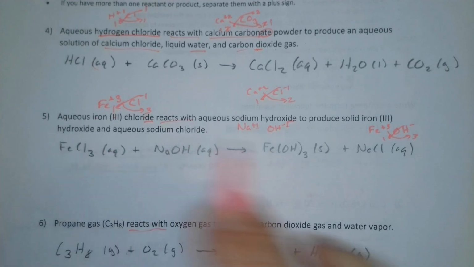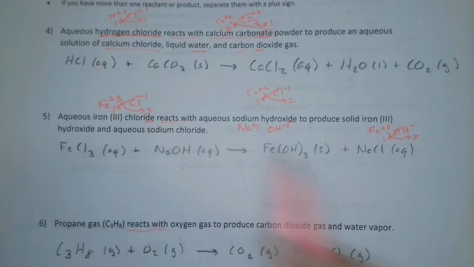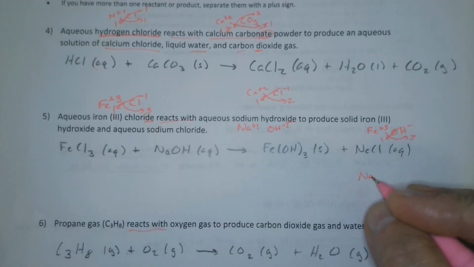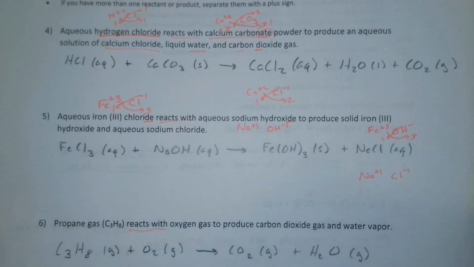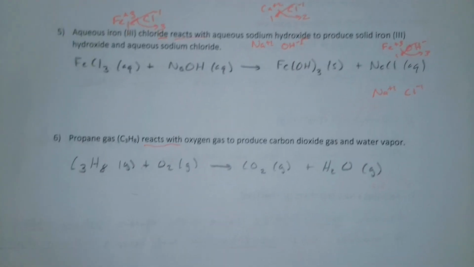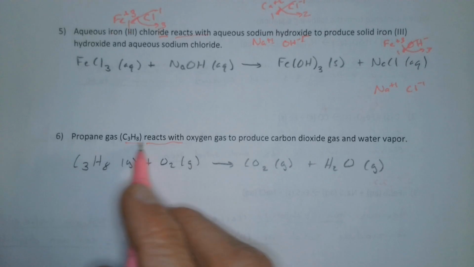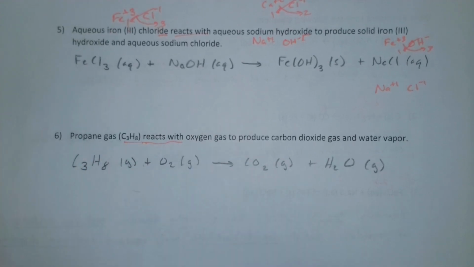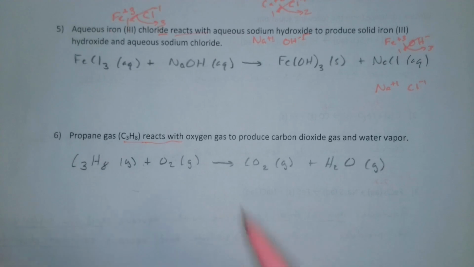And then finally, aqueous, AQ, sodium chloride. Na is a +1, Cl is a -1. So we're going to have a pair of 1's. And it's just NaCl. As usual, if it's not something that you can figure out the formula for, I tell you what the formula is. It is a gas, so you make sure you put the G on it.